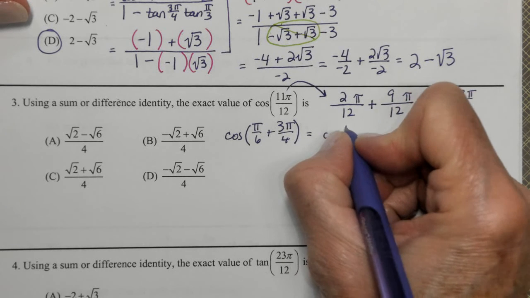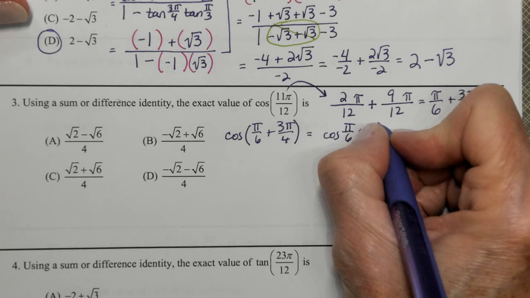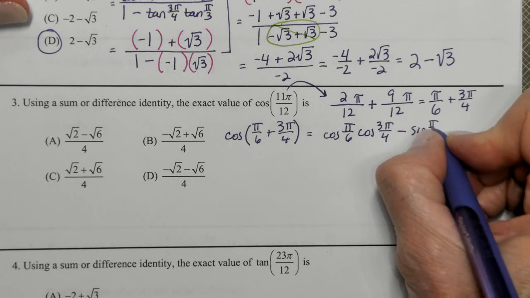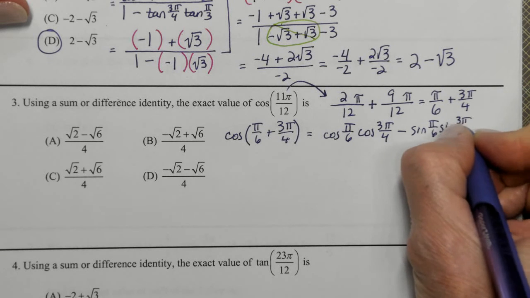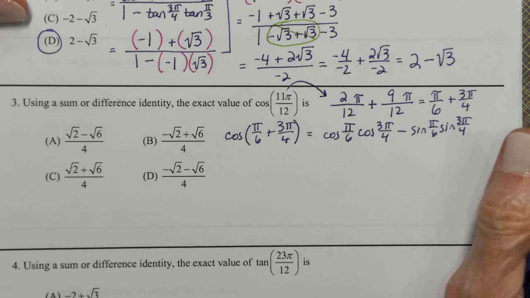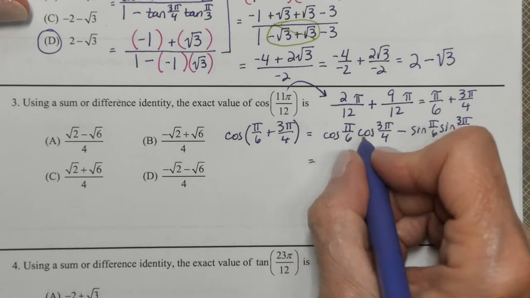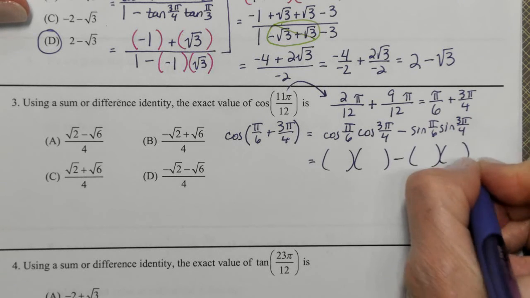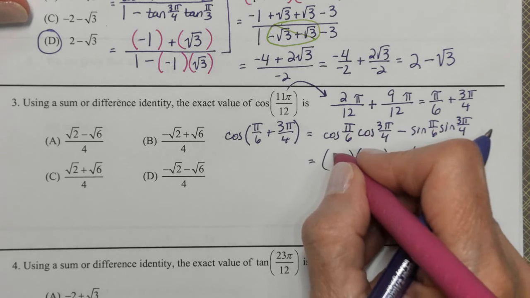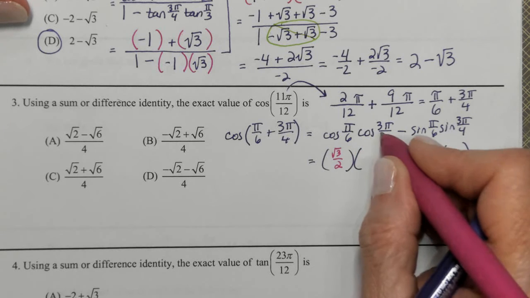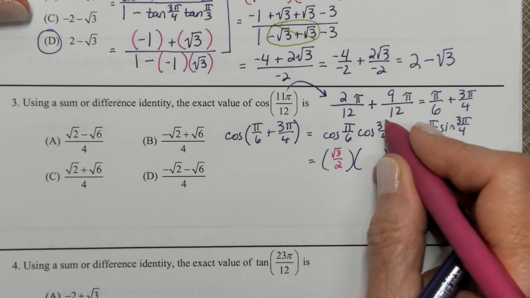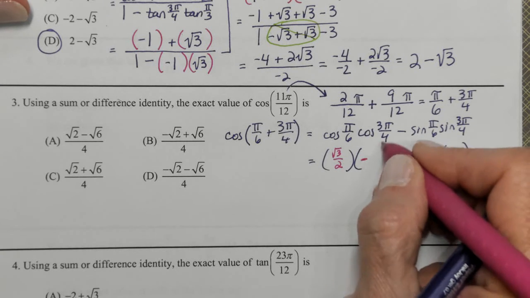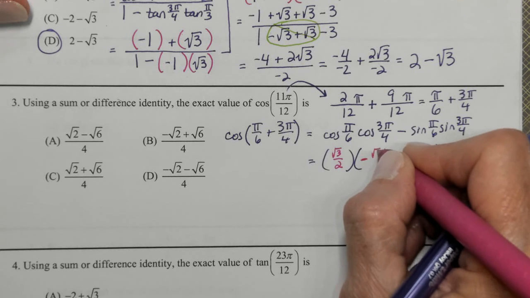So cosine pi over 6 cosine 3 pi over 4 minus sine pi over 6 sine 3 pi over 4. Okay? Cosine of, oh well, let me put my little parentheses. Cosine of pi over 6 is square root 3 over 2. Cosine of 3 pi over 4, it's in the second quadrant. Cosine is negative in the second quadrant. It's a pi over 4 reference angle, so square root of 2 over 2.